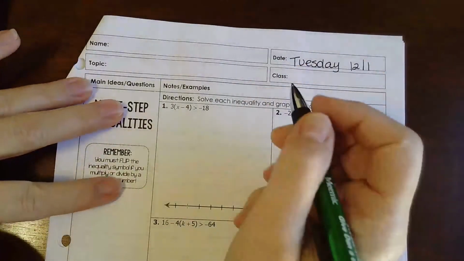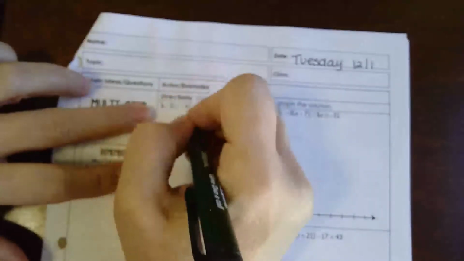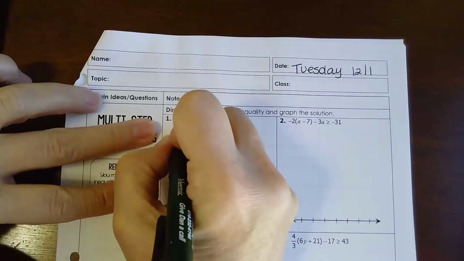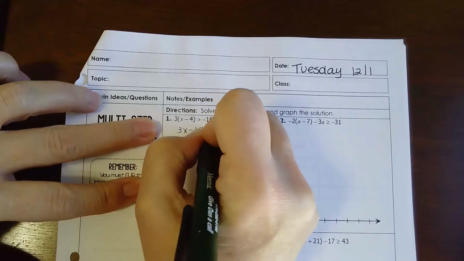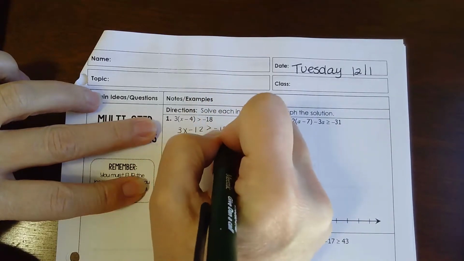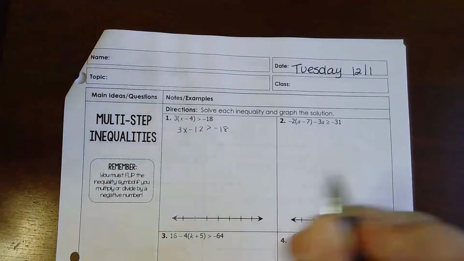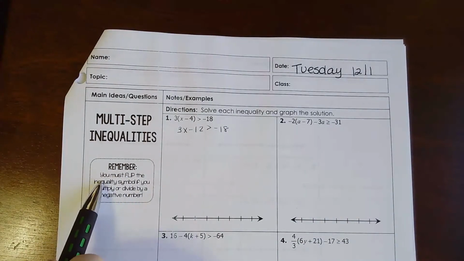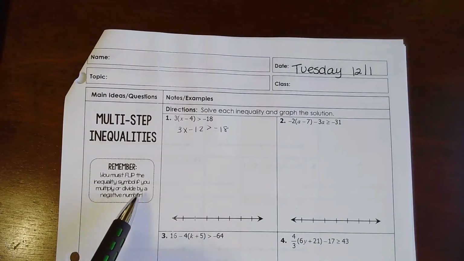All right, so number one, let's distribute. So you're going to get 3x minus 12 greater than negative 18. Same rules apply. Remember this little reminder here: you must flip the inequality symbol if you multiply or divide by a negative number. That's not going away. That's hanging out there for a while.